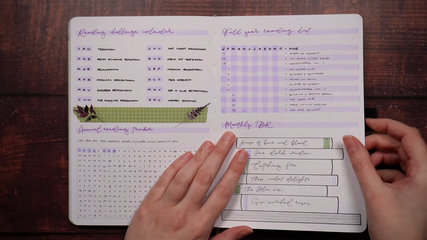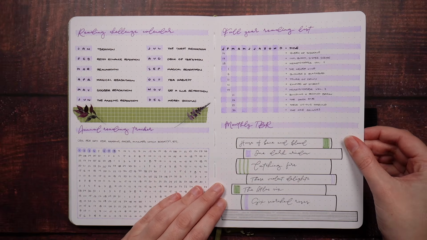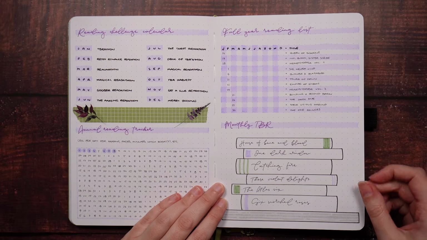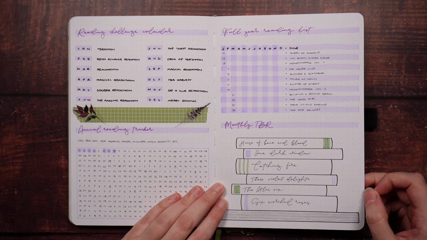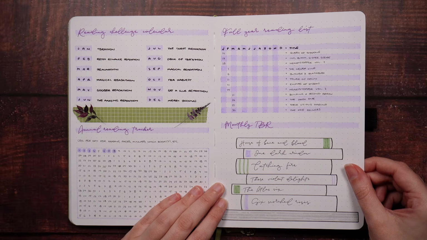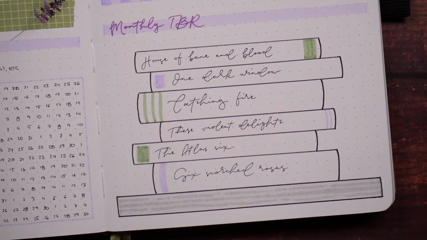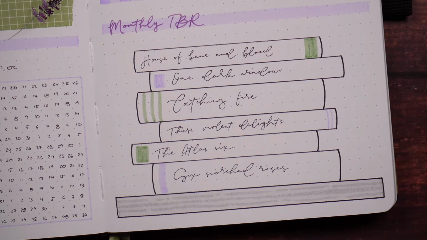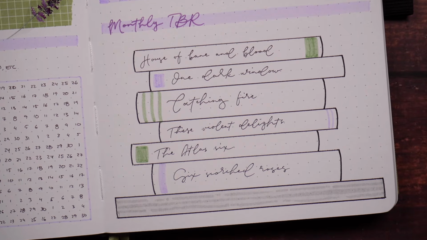Stepping into the monthly related pages though, something like a monthly TBR could be fun to set up. This one I've just done as a little stack of books, so you draw out the stack and write in the book titles. This could also be something that you set up at the end of the month to say which books you did read, rather than ones you wanted to read. And you could do some color coding on here based on rating, or formats, anything like that. Just another way to represent the books you've been reading.